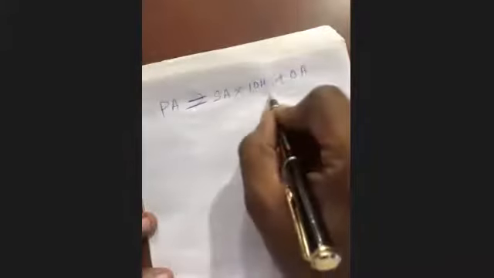So the physical address is equal to segment address into 10H plus offset address.